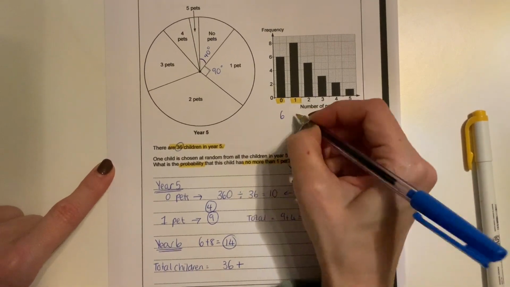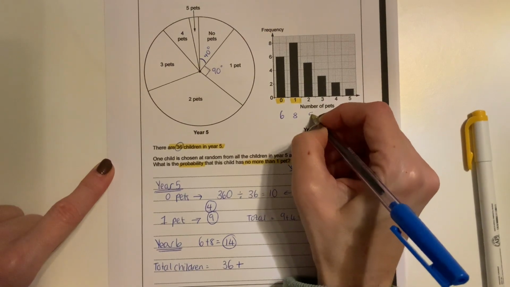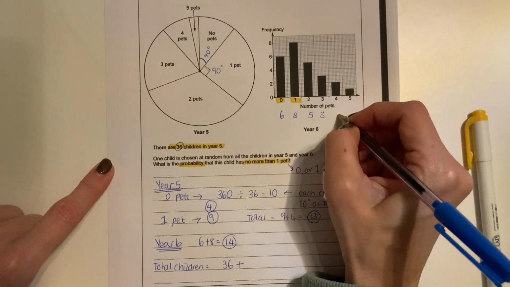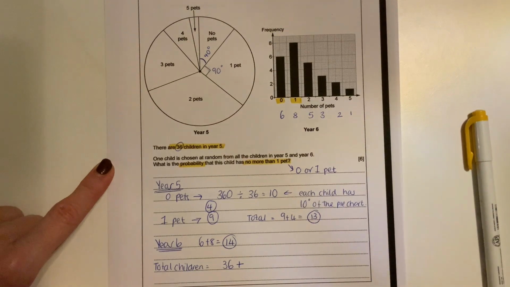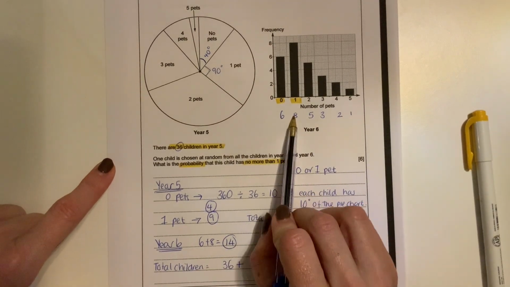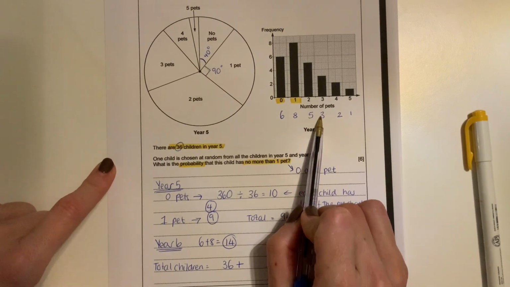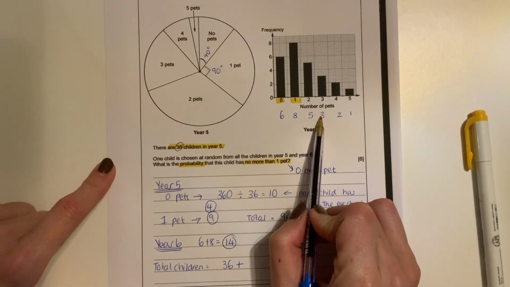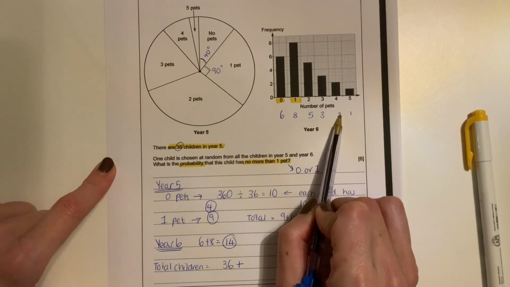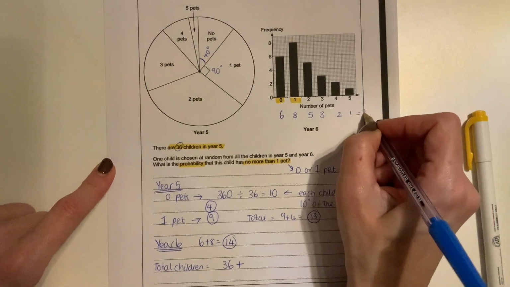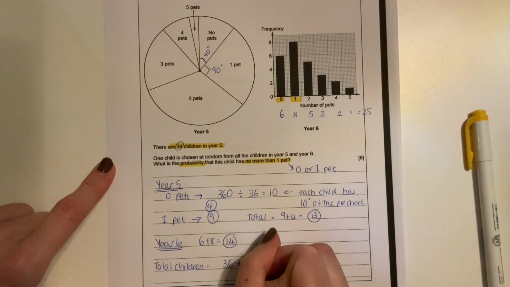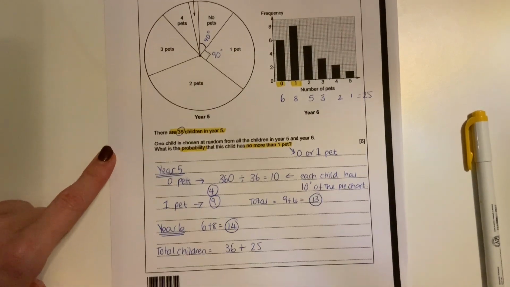So we've got 6, 8, 5, 3, 2 and 1. 6 add 8, 14. 14 add 5 is 19. 19 add 3 is 22. 22 add 2 is 24. One more is 25. So there were 25 children in year 6.